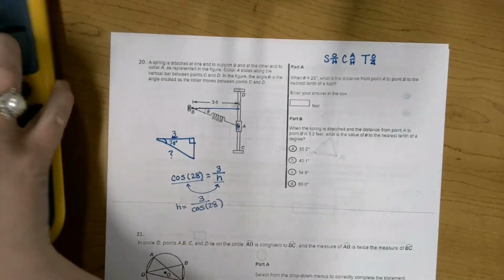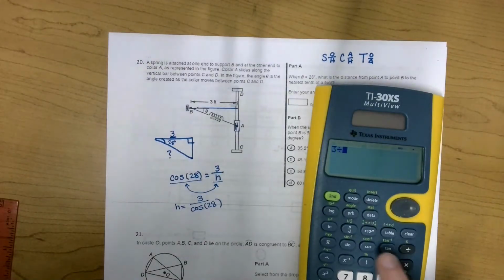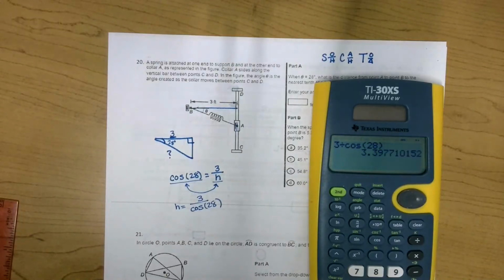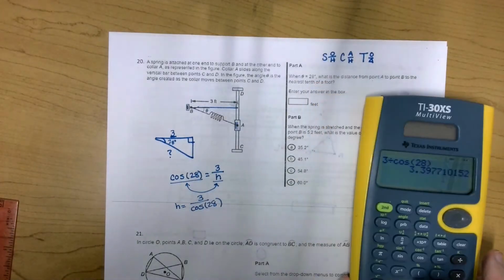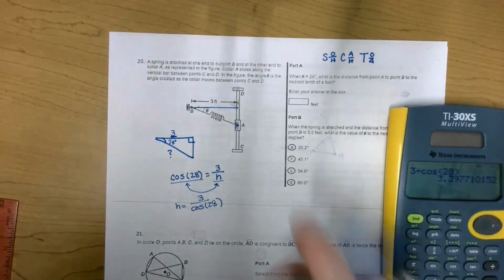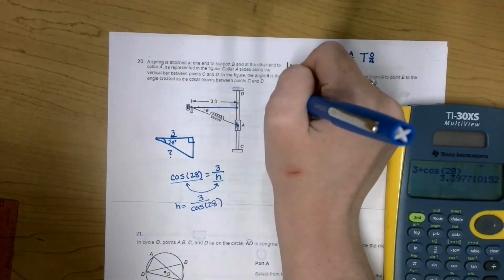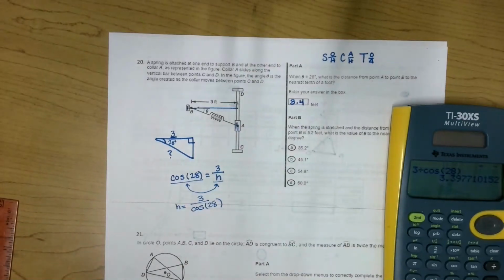I cannot do this part without a calculator, so let's do this. 3 divided by cosine 28. Make sure you use your parentheses to be accurate. And we get 3.39. We want it rounded to the nearest tenth of a foot, so that rounds up to 3.4. So that is 3.4 feet.